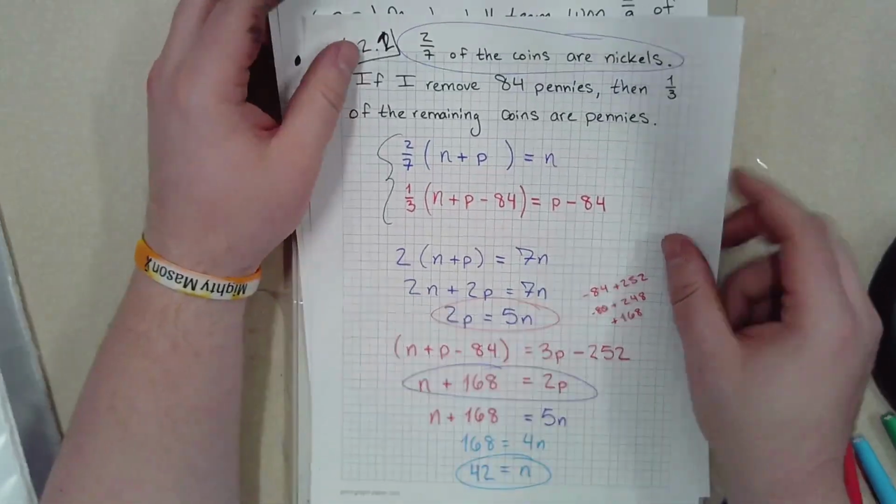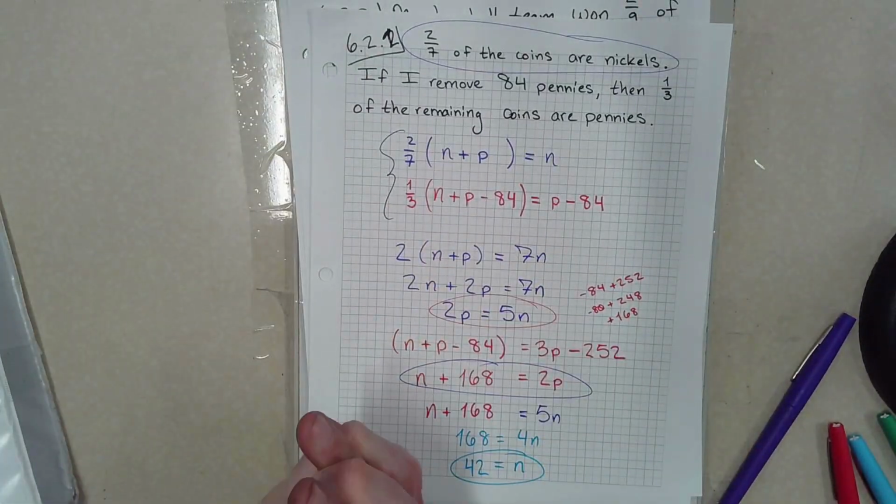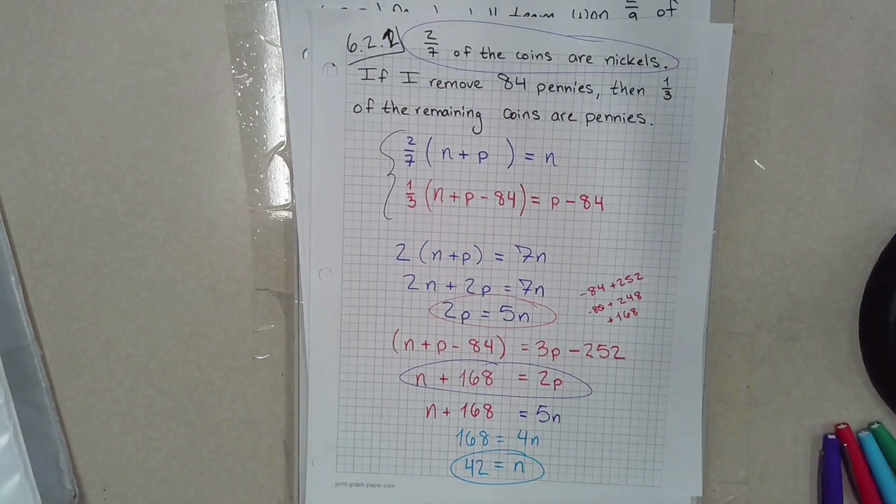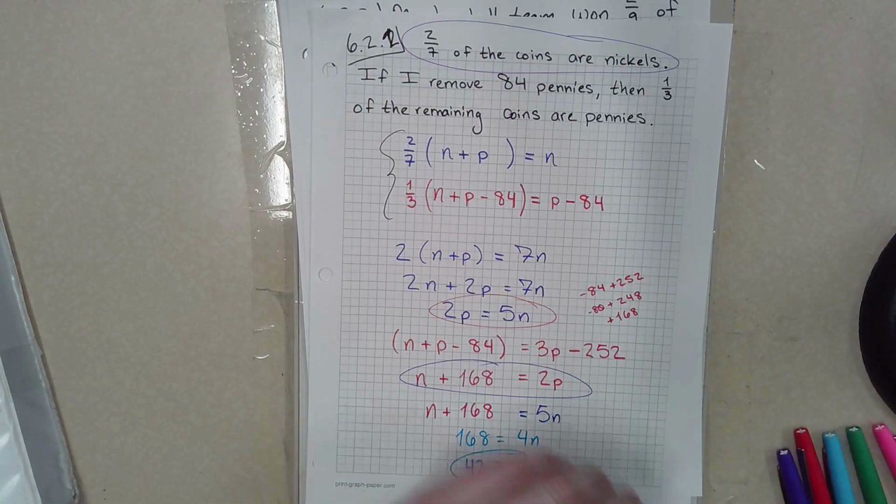Lots of practice is needed to get used to how to set these things up, by the way. You have to think, like, how do I represent the total? How do I represent after I've removed 84 pennies? These are the types of mathematical thoughts we need to practice more.